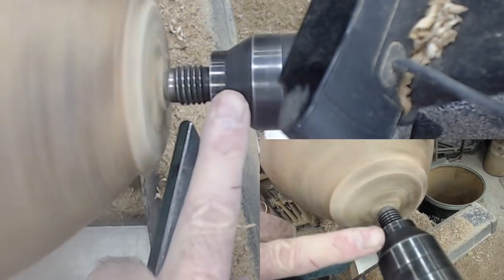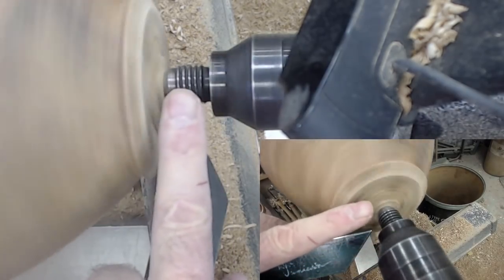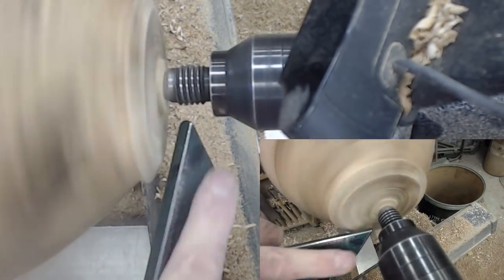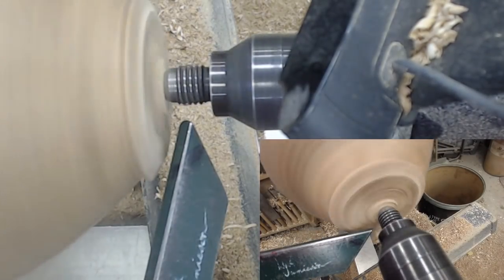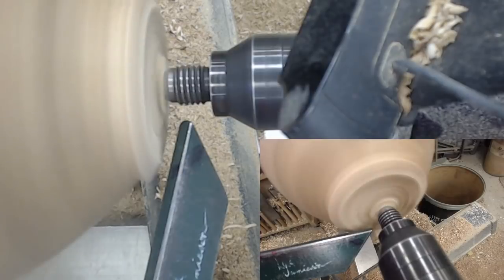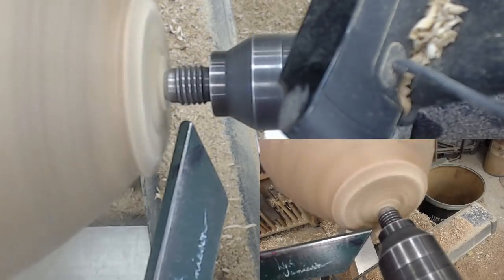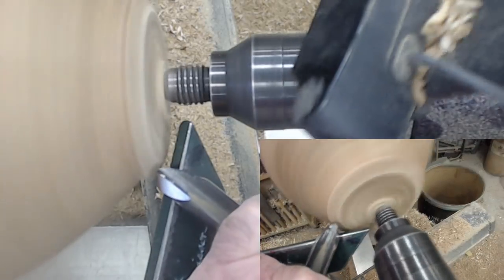Now I'm driving with the friction. The tailstock is just pressing it against that pad that I showed you. And so let's get the speed up a little bit more than that. So I'm going to take small cuts and slow cuts. I'm not going to get in a hurry with this.